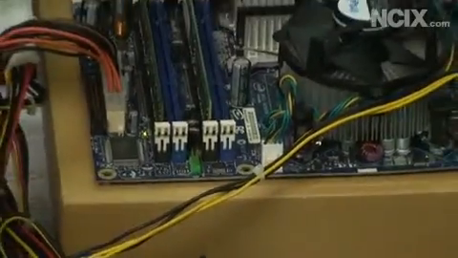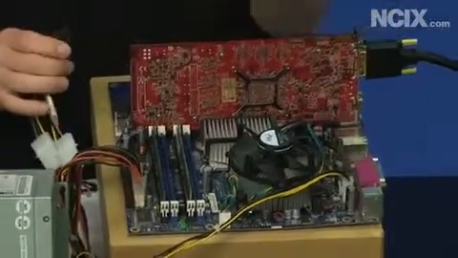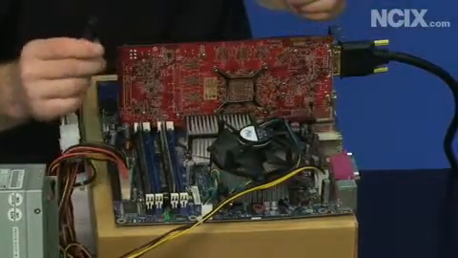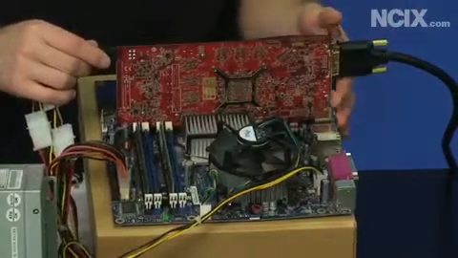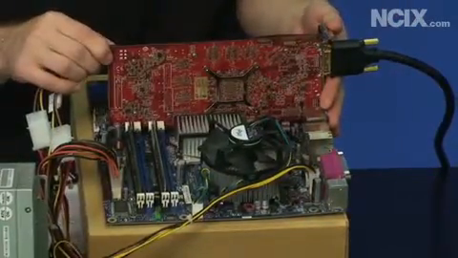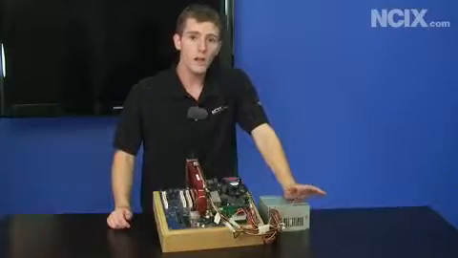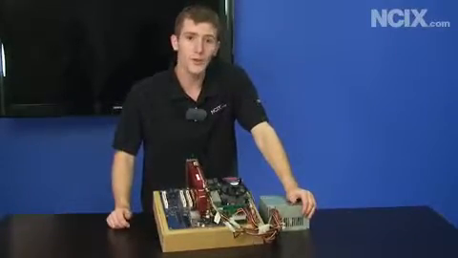Now, it's not the only thing that needs an additional power connector. Many modern video cards, so if you're upgrading your video card, need a 6-pin or 8-pin PCI Express connector, or even two. Make sure that you've got those plugged in properly all the way, or you may not get a video display.